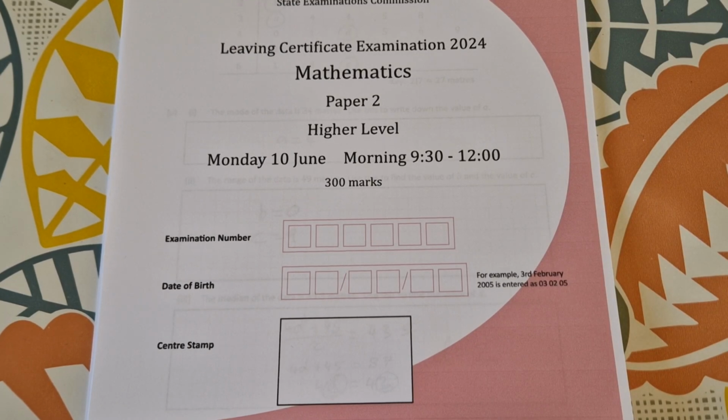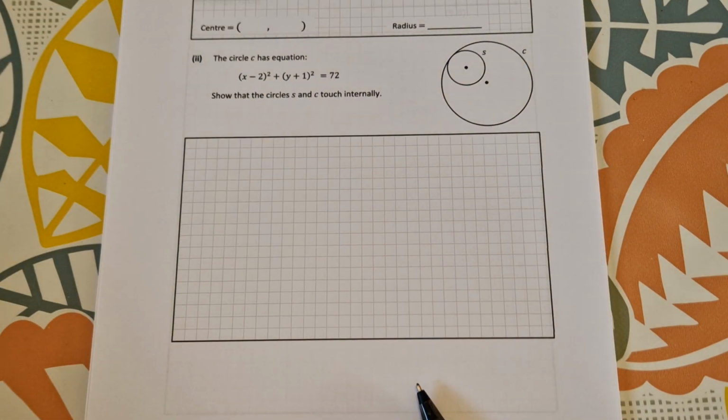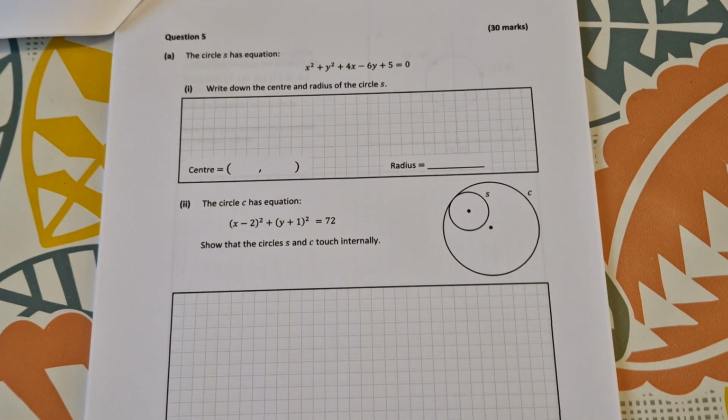Leaving Cert Higher Level Maths 2024. This is the solution video to paper 2 question 5. Paper 2 question 5 is a coordinate geometry question.